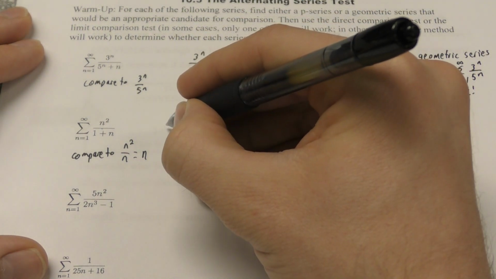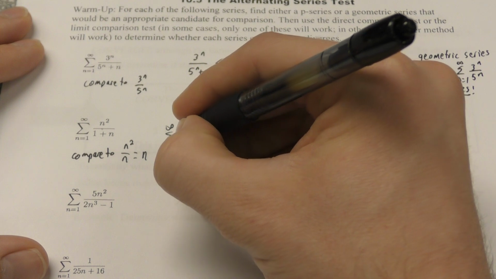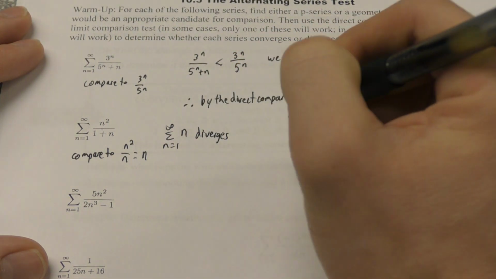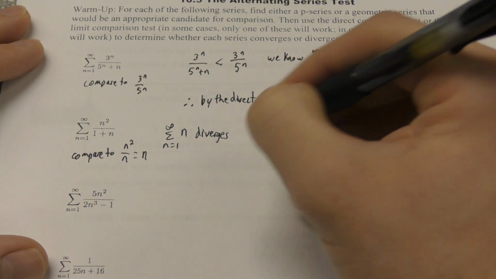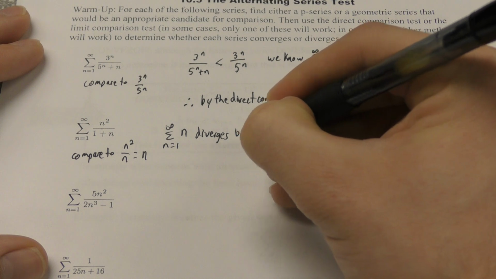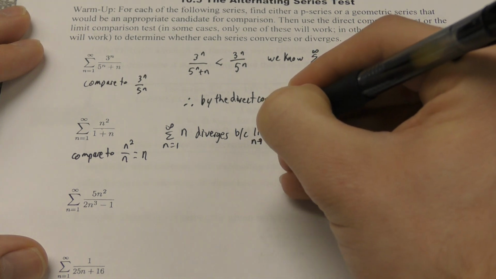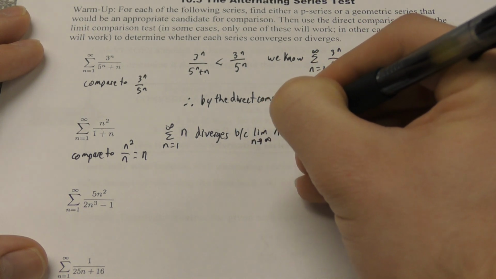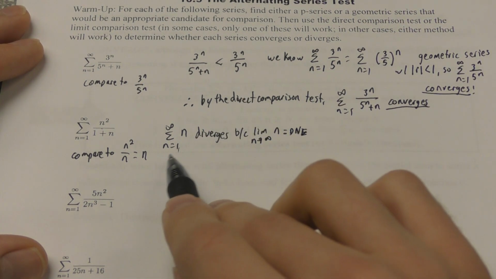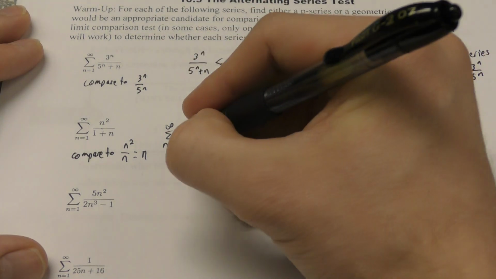So what do I know about just n? Well, this series, n equals 1 to infinity of n, diverges. How do I know? I guess we could say the nth term test, because the limit as n approaches infinity of n does not exist, because it's infinity. So I do know that this comparison series n that I'm comparing it to diverges.